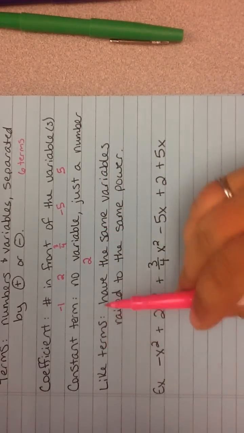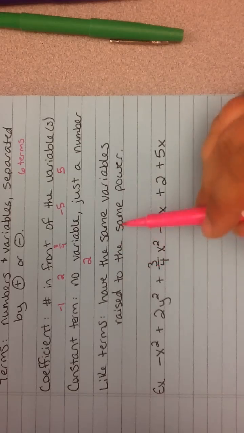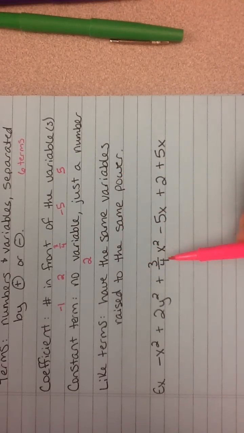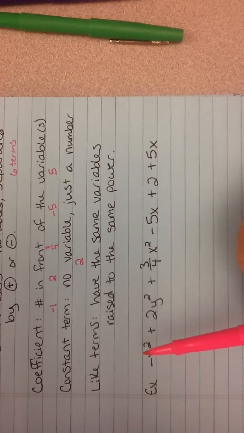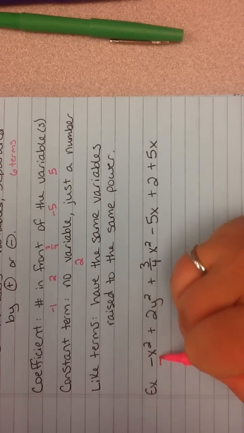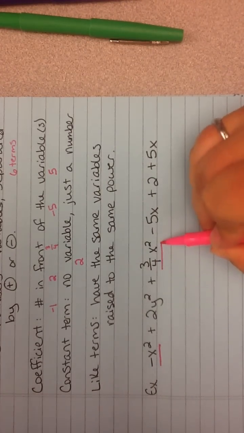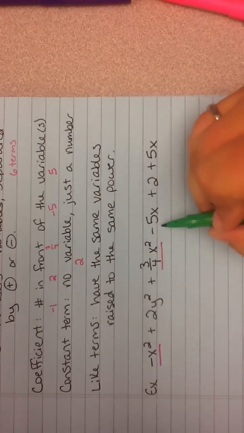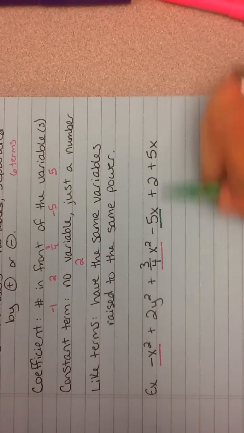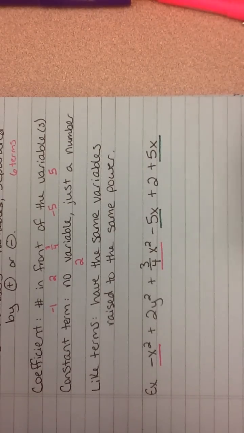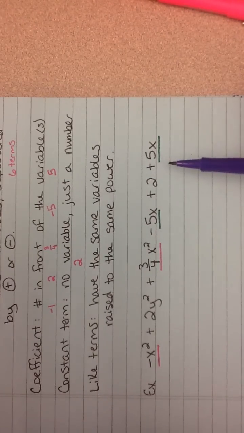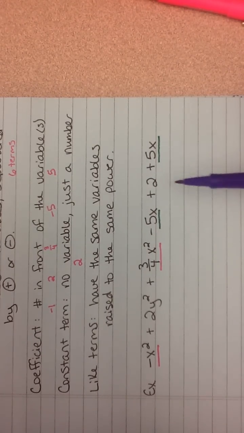Like terms have to have the same variables raised to the same power. So looking through here, what like terms do I have? Do I have like terms? Yes, I do. I have negative x squared is a like term with 3/4 x squared, and 5x is a like term, or sorry, negative 5x is a like term to 5x. Now what about 2y squared and 2? Do they have like terms? No, they do not, because this one has variables and this one does not.